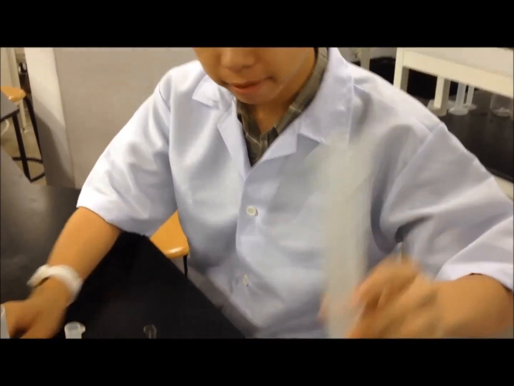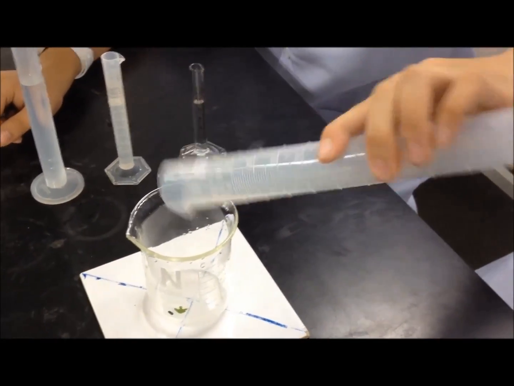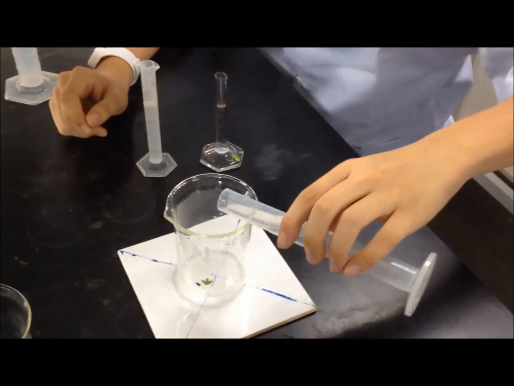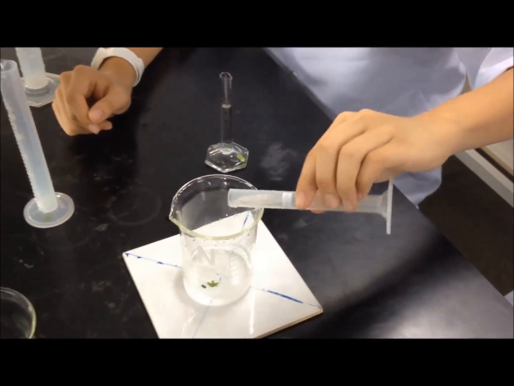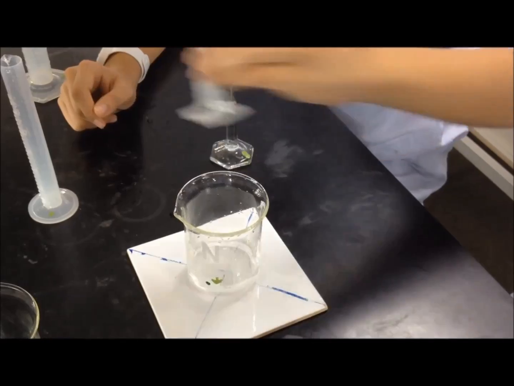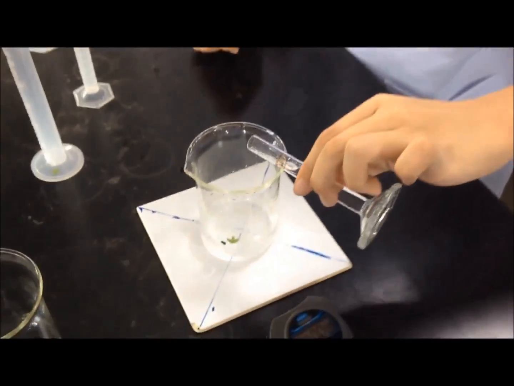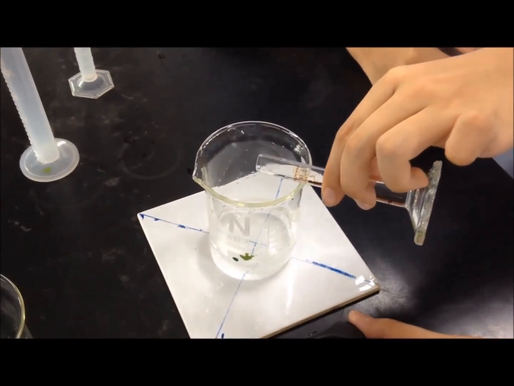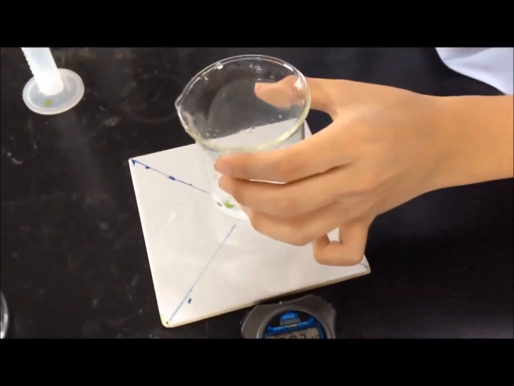In the last part of our experiment, we now use 15 ml of sodium thiosulfate, and distilled water. This time 35 ml. Then the hydrochloric acid. Stopwatch is started.